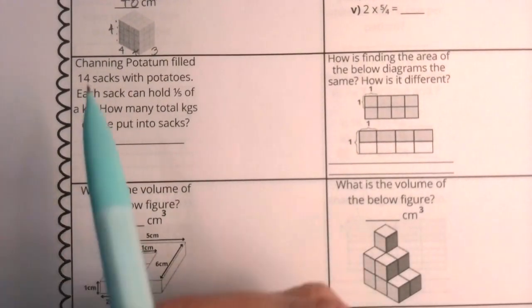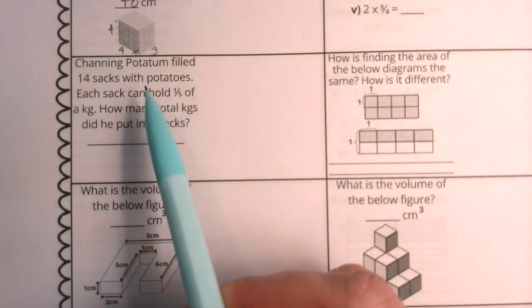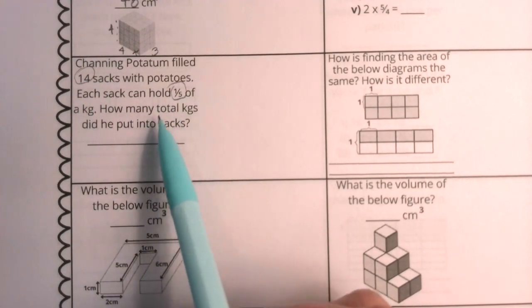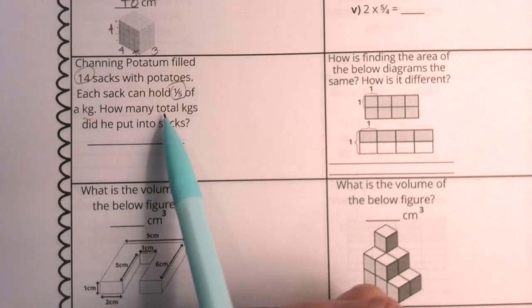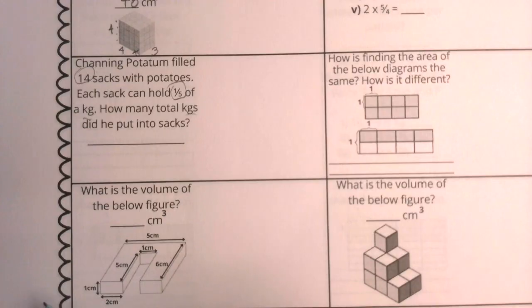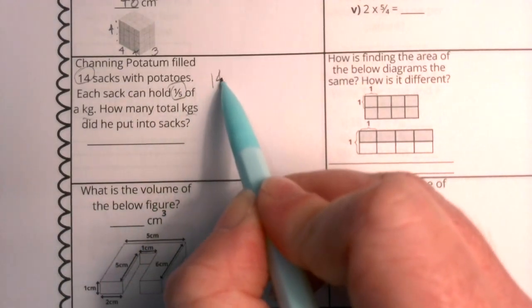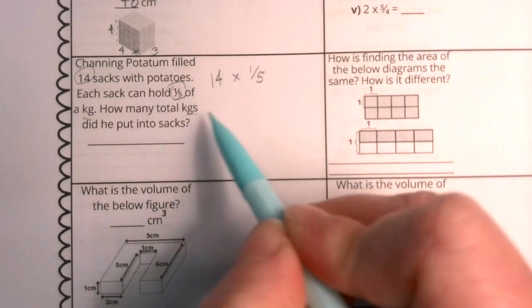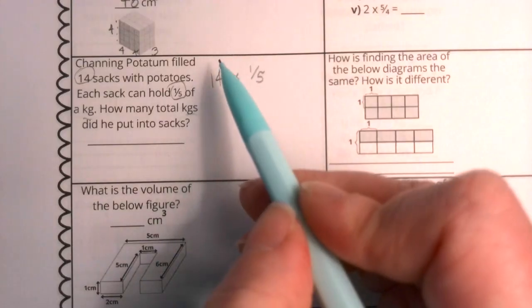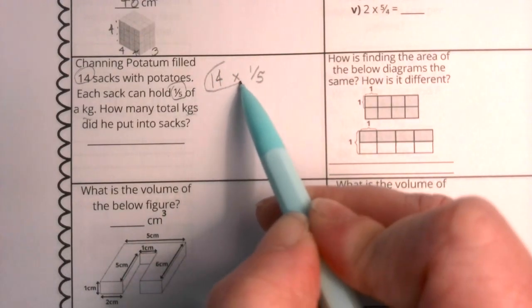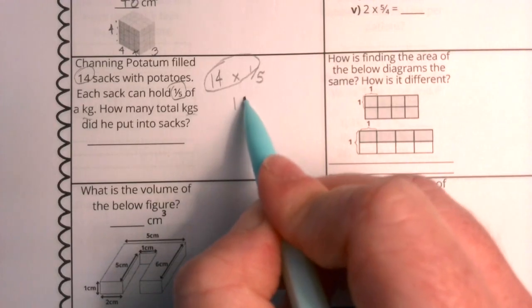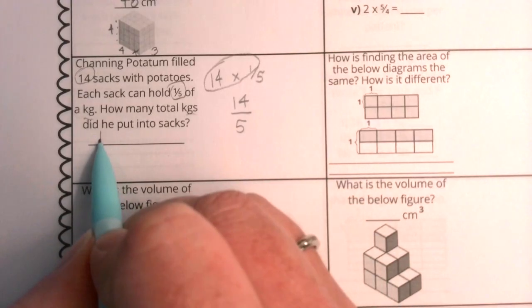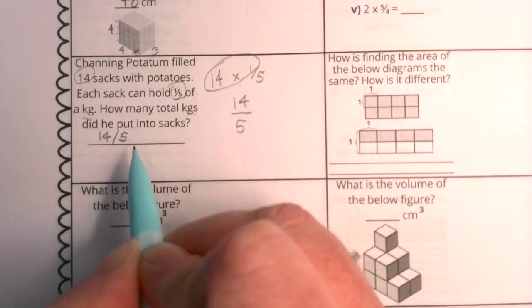Let's take a look at our next one. Channing Tatum filled 14 sacks of potatoes. Each sack can hold 1/5 of a kilogram. How many total kilograms does he put into the sacks? Well, we know that he has 14 sacks. And within those sacks, he is going to put 1/5 of a kilogram. We need to multiply this together in order to get to our answer. We can take our whole number times our numerator, which is 14 times 1 is 14, and our denominator stays the same. So our answer to this question is 14 over 5, or 14/5.